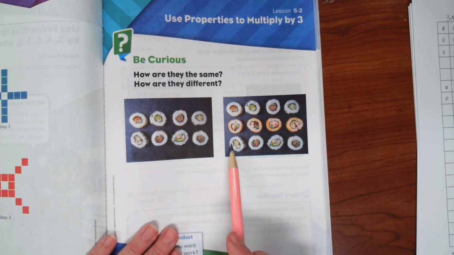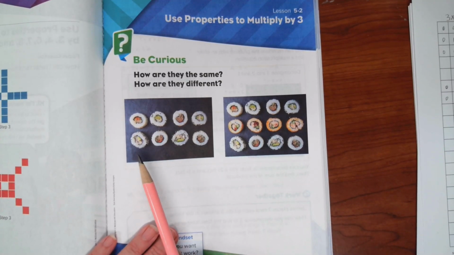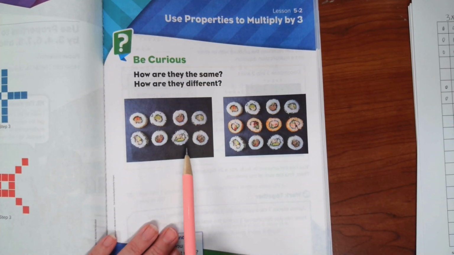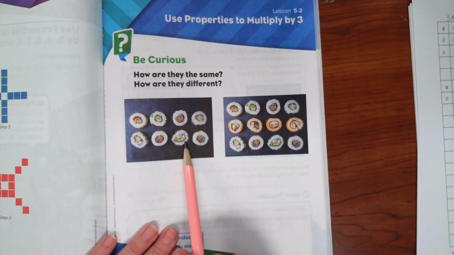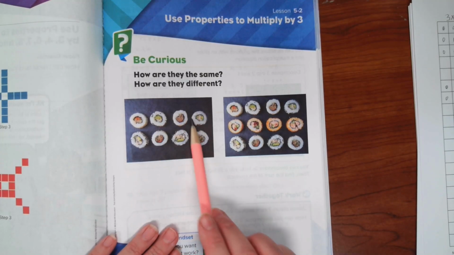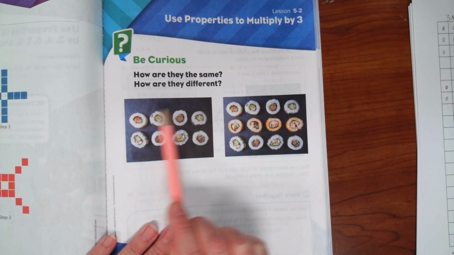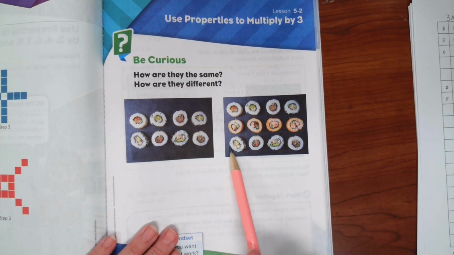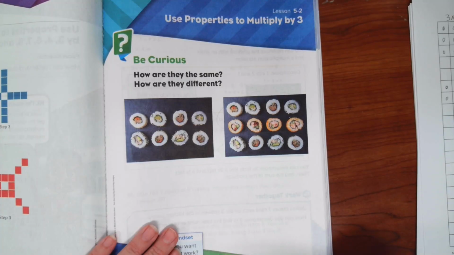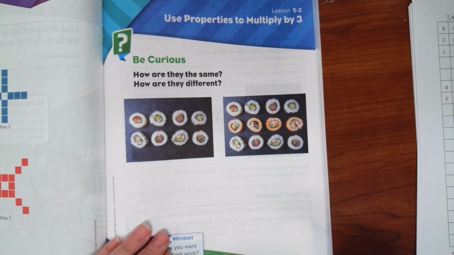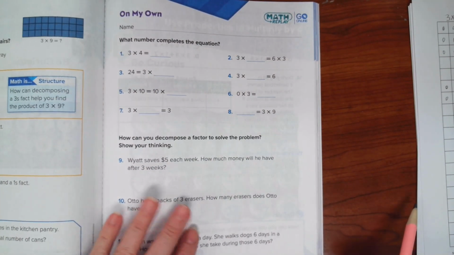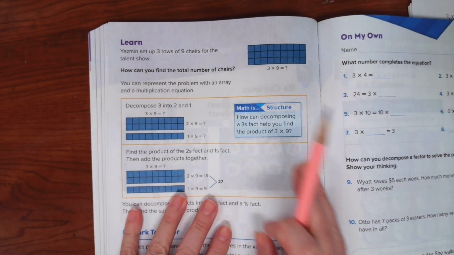Hopefully you notice it's the same type of food. So that's how they're the same, one of the ways. And look, this has 2 rows of 4. This has 3 rows of 4. So if I circle, I can have two rows of 4. This one just has an extra row of 4. So let's go ahead and flip the page. Let's learn what we need to learn today.